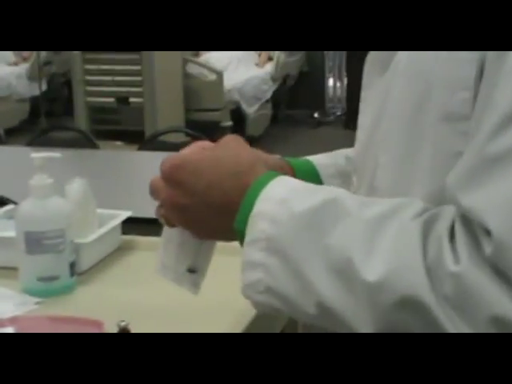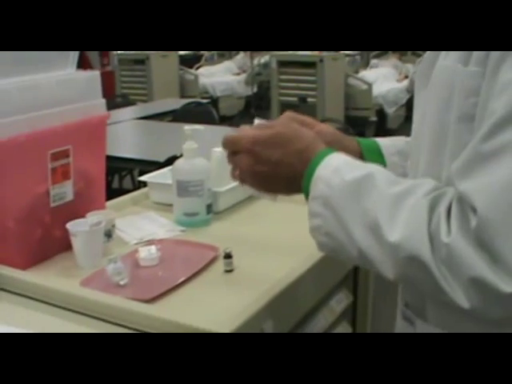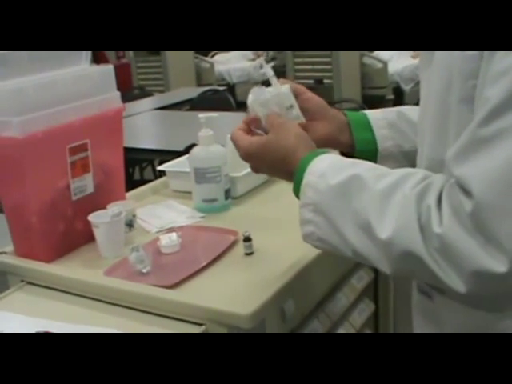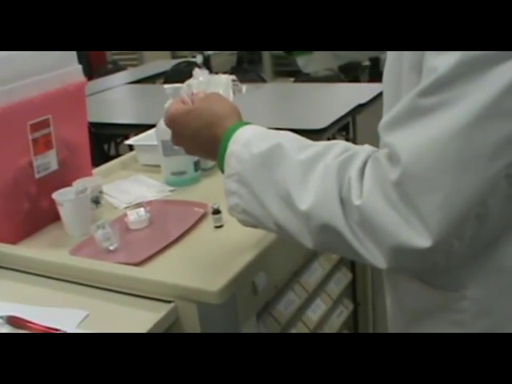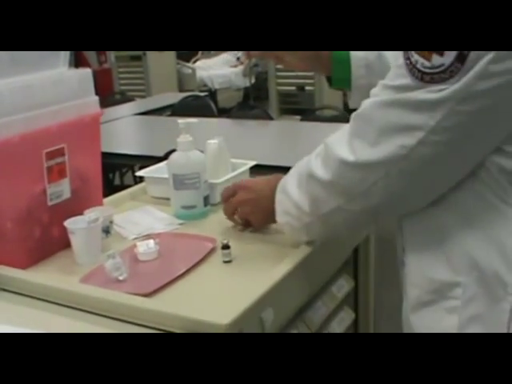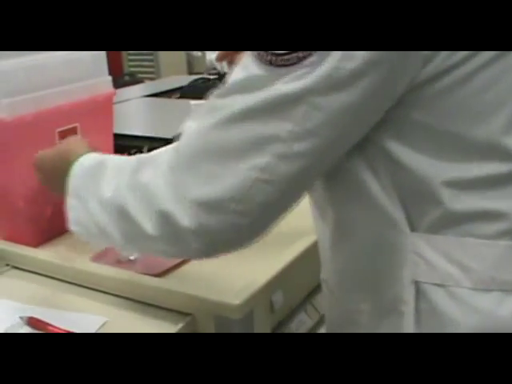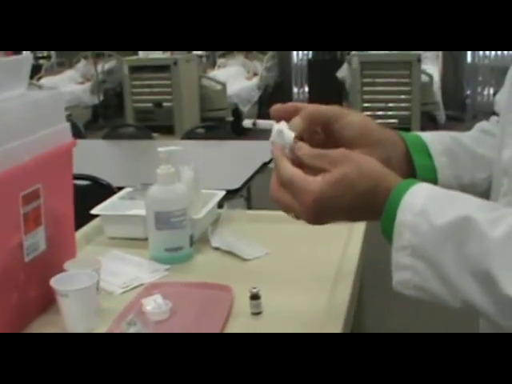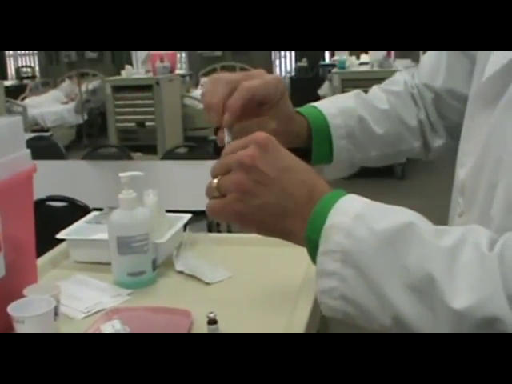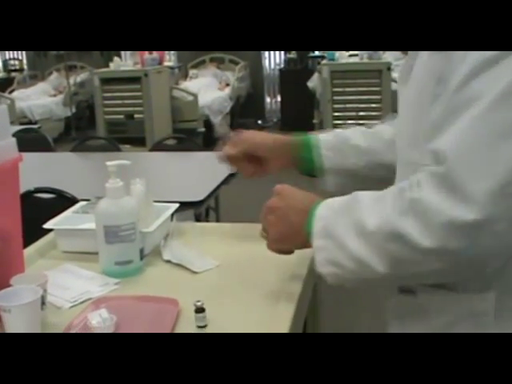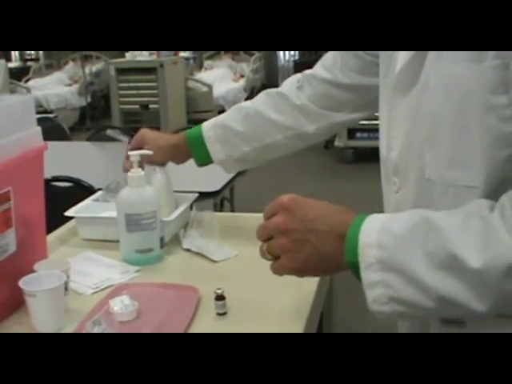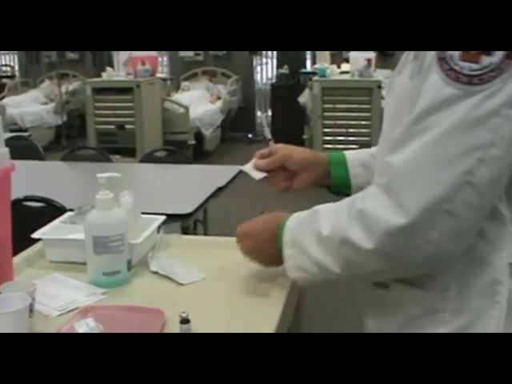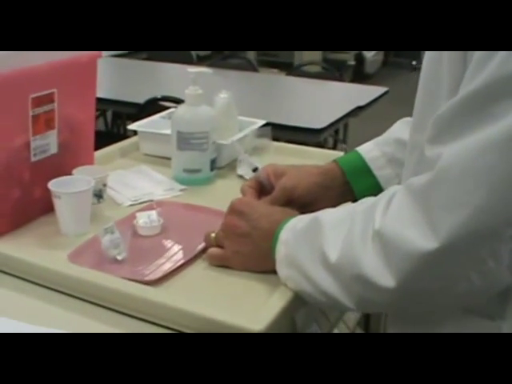I'm going to start by opening my package. Be careful not to contaminate the hub of the needle. So I'm going to set that down. I can come in here and grab my blunt plastic cannula. Rub the hub of this vial for 15 seconds.